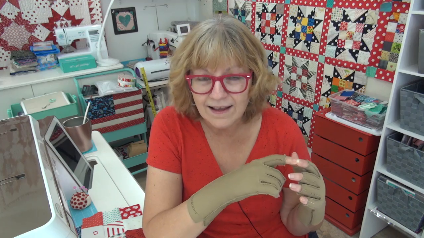So today, the color of the day is purple. I am hoping to see a lot of purple quilts, or quilts with a lot of purple in them. Now for me personally, this is a color that I have not done many quilts that are predominantly purple.